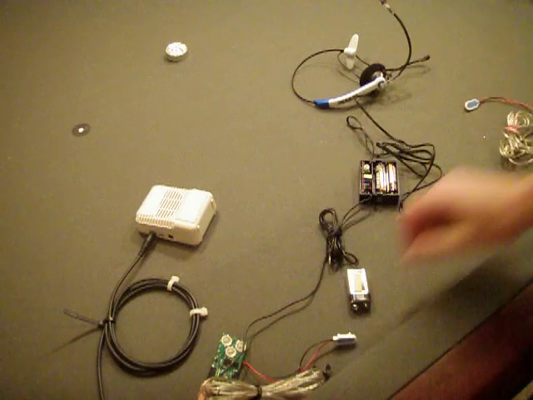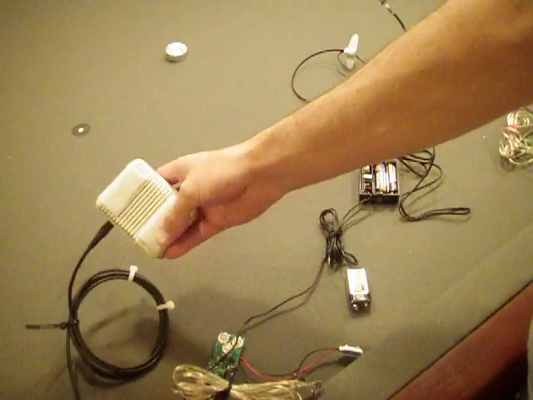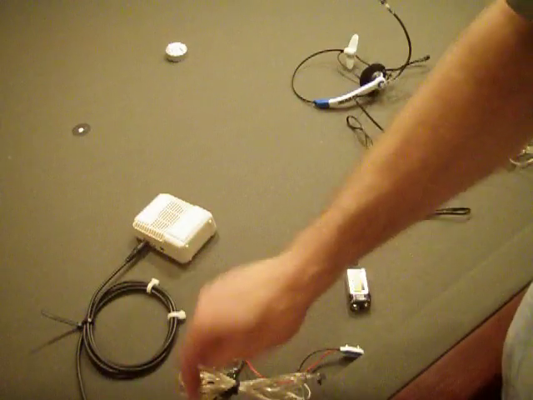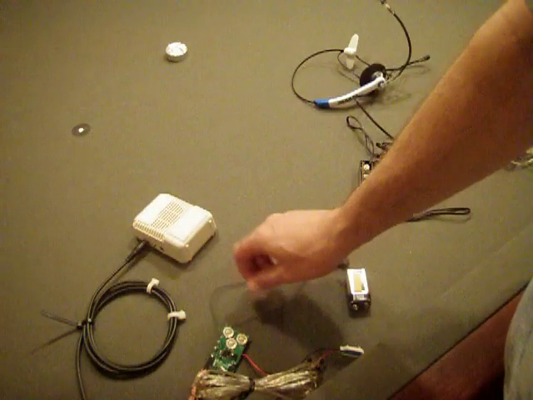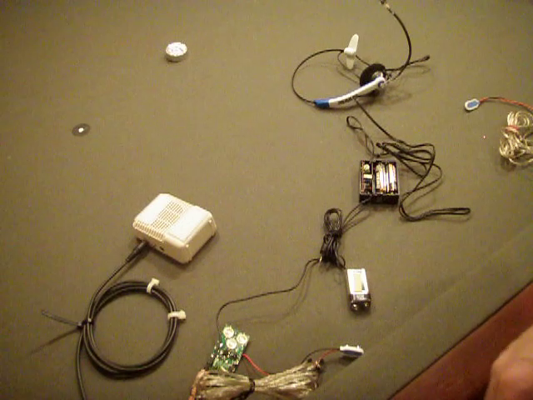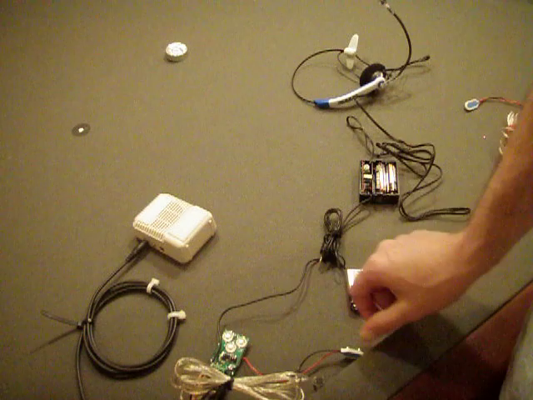So what I've done, I've hooked a battery up to this. I've hooked up an amplifier that's a speaker amp with a 1/8 inch mono cable coming from the output on the board. I've got a microphone going to the input, and I'm using a computer headset in order for this to work. So let me just show you what I've got.